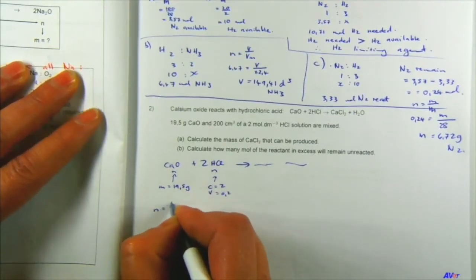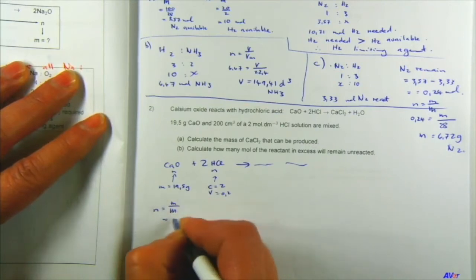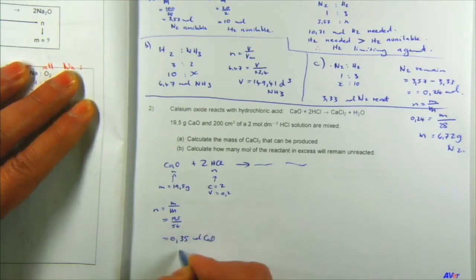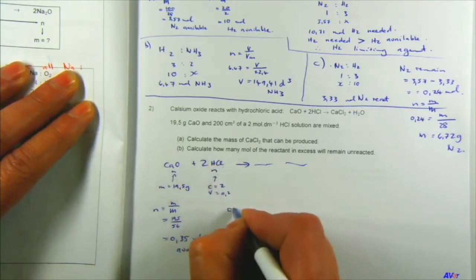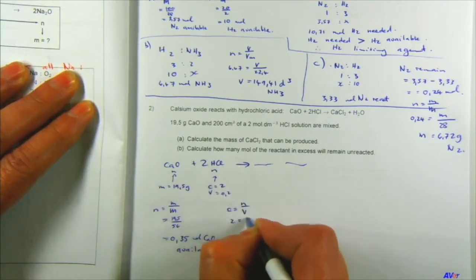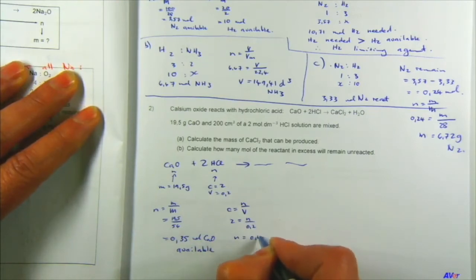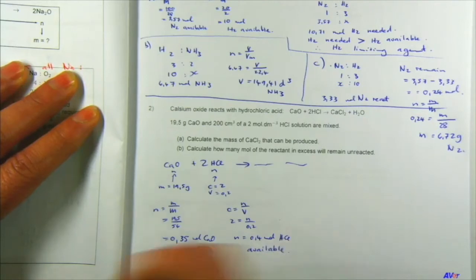So it will be n is mass divided by molar mass, 19,6, so just check my maths there, 0,35. Did you also get 0,35? Okay. Moles of calcium oxide, and that is what is available. And then I look at the HCl and I see c equals n over V, 2 equals n over 0,2. The moles, 0,4 moles of HCl is available. That's what I have. And now I have to decide which one is in excess.